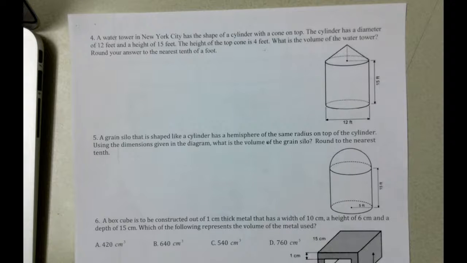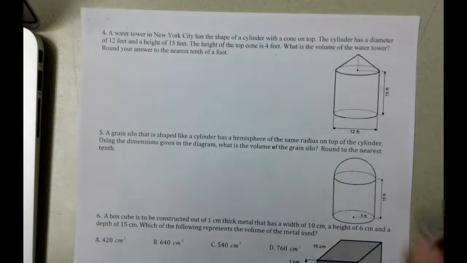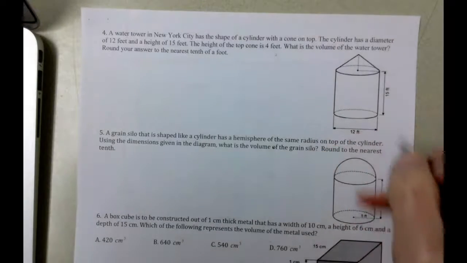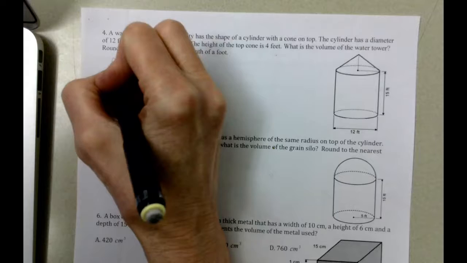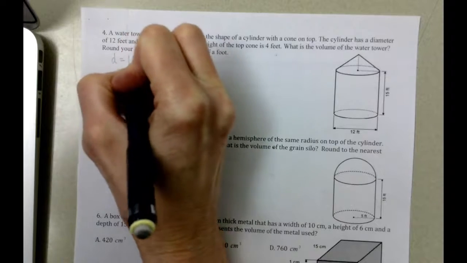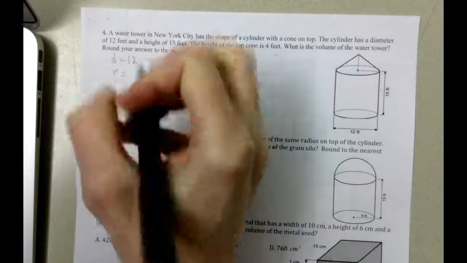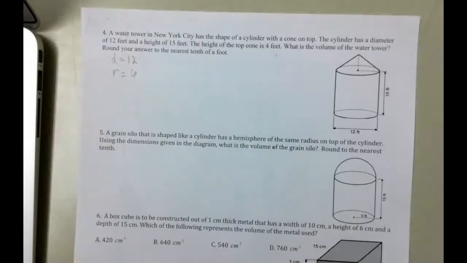So the nice thing once again on here is that we have some information in our diagram, and we have a diagram, so that's even better. But what it tells us here is that the cylinder has a diameter of 12 feet. Well, what we really need here is that we need the radius. And the radius is half as big as the diameter. So there's one piece of information that we need.